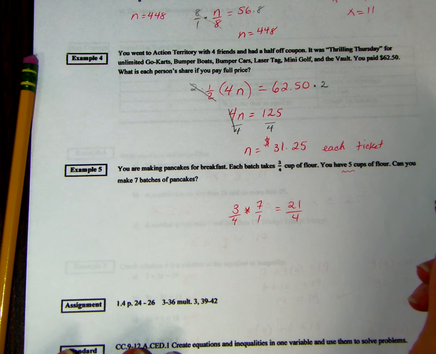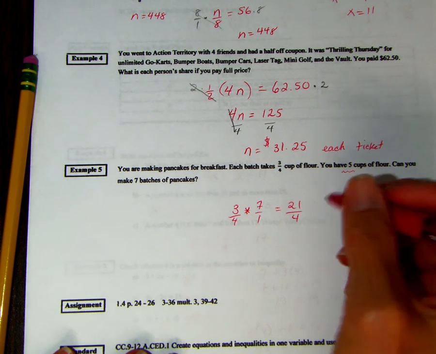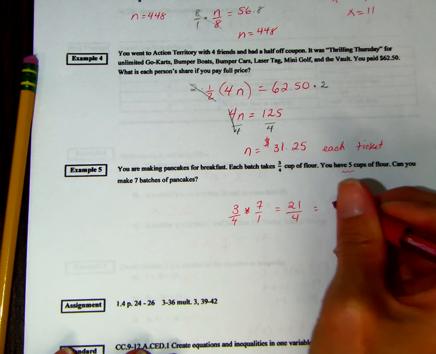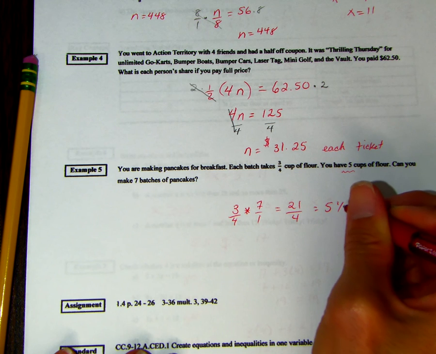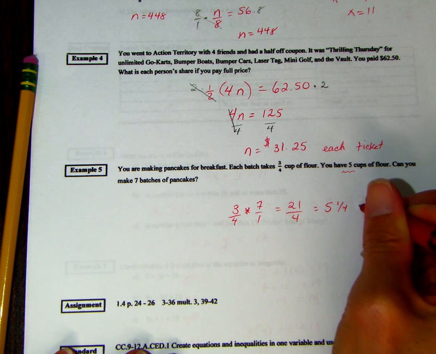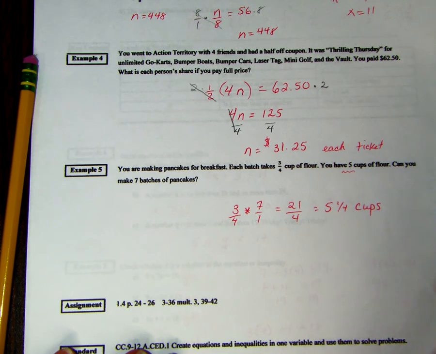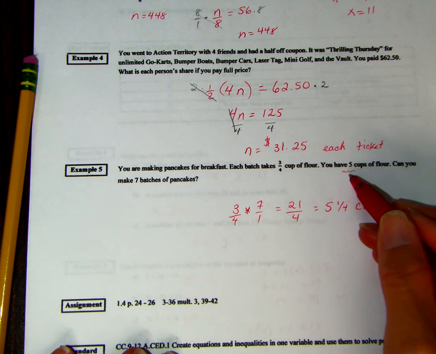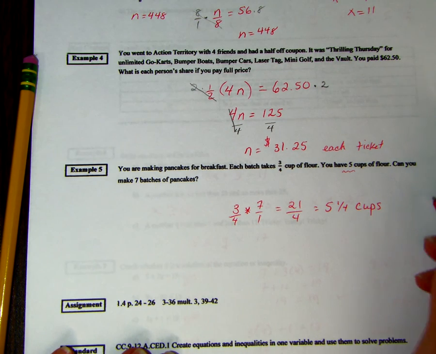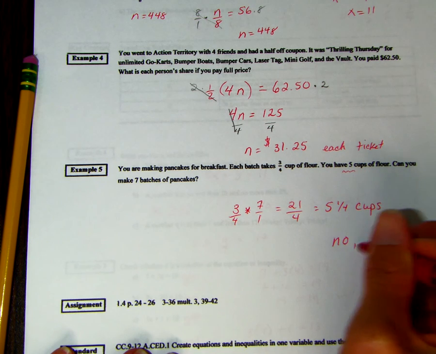This time we actually need to change this into a mixed number. 4 goes into 21 5 times with 1 left over. So this is how much flour I need: 5 1/4 cups. Well, how many cups do I have? I have 5, so am I going to have enough? No. Go shopping.